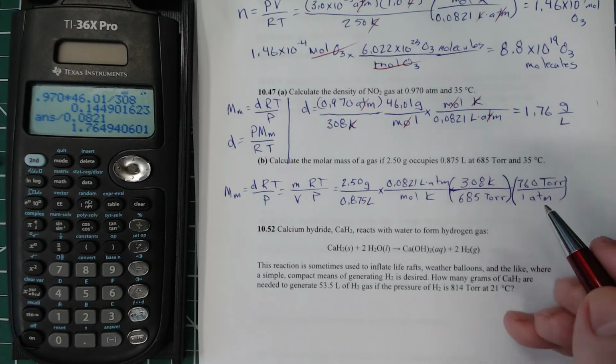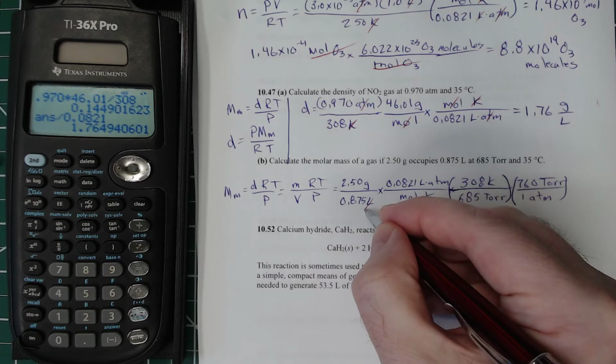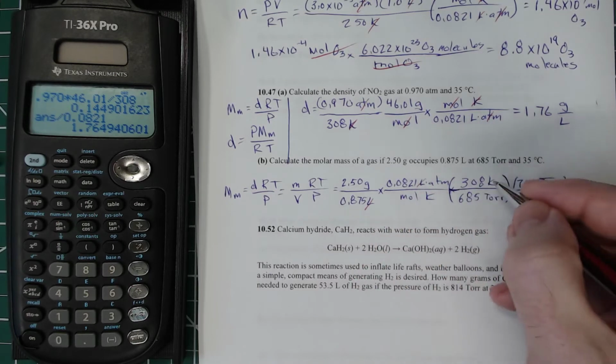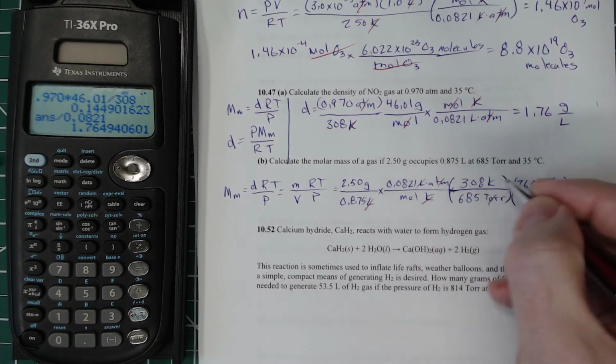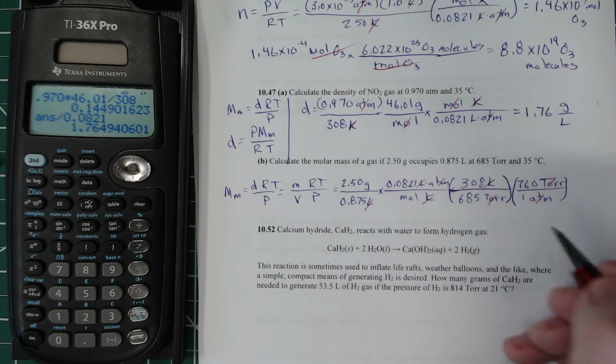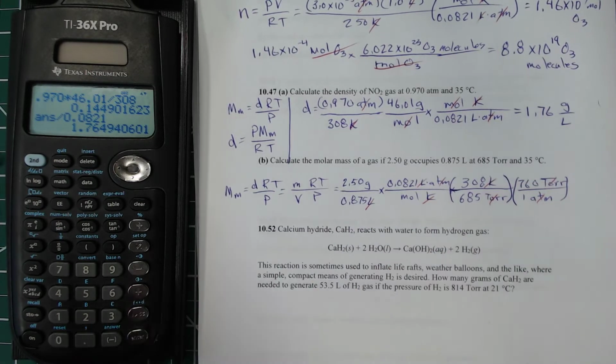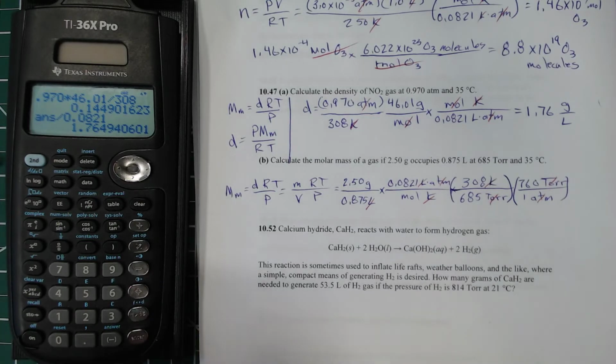So now let's go through and cancel out things that can cancel out. So liters cancels out, atmospheres cancels out, torr cancels out, Kelvin cancels out, and we're going to be left with grams per mole. And that's convenient because that is the typical units that we have for molar mass.